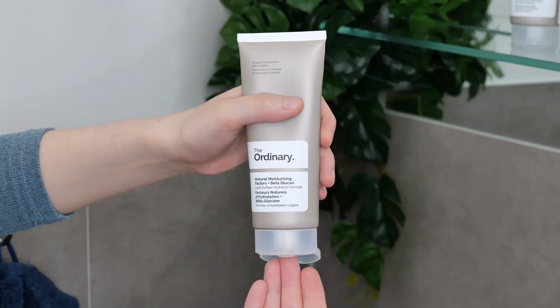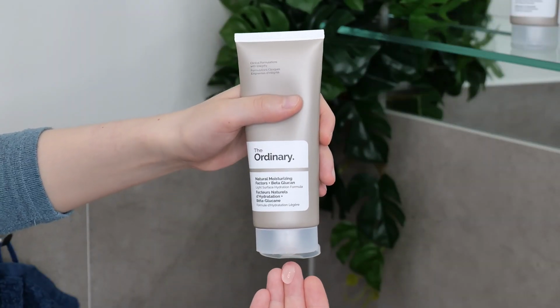In this example, I'm using the Ordinary Natural Moisturizing Factors plus beta-glucan, as I'm going to recreate an evening skincare routine. To use the moisturizer, dispense about a bean-sized amount onto your fingertips. Rub them together and then evenly blend it over your face and neck. And then leave it on the skin, do not rinse it off.